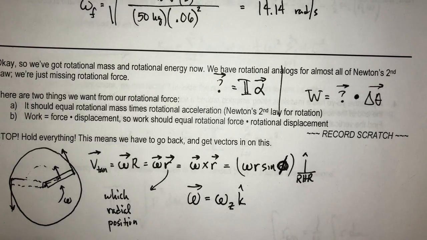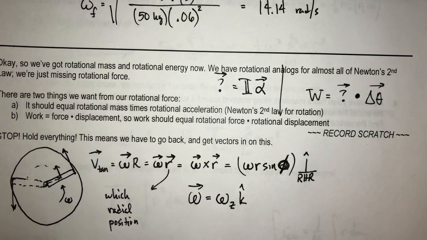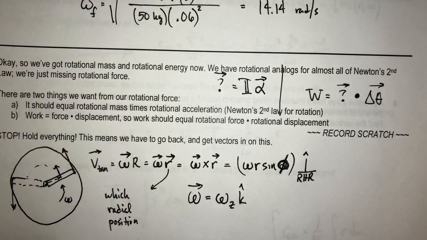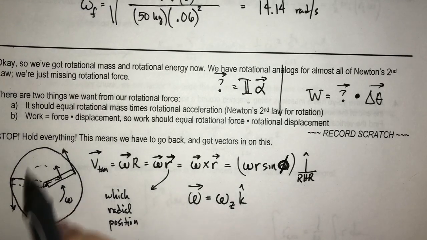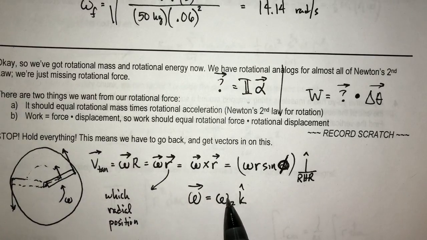And if the rotational chapters are confusing, I think it's because of this three-dimensionality. It's our first time that we're dealing with explicitly three-dimensional scenarios. We've got a rotation in a plane, and we have to consider a vector perpendicular to that plane.